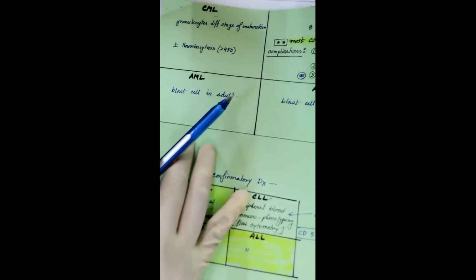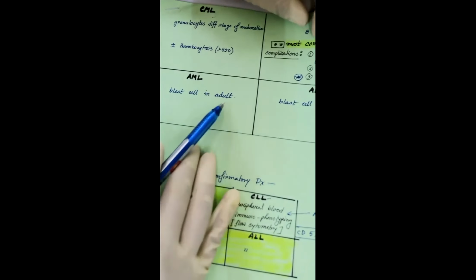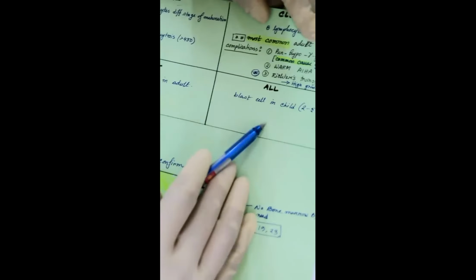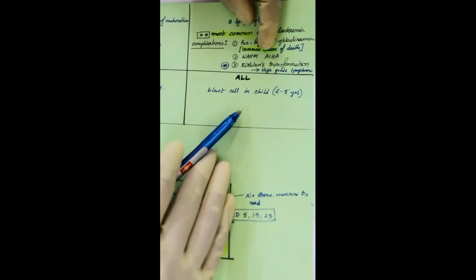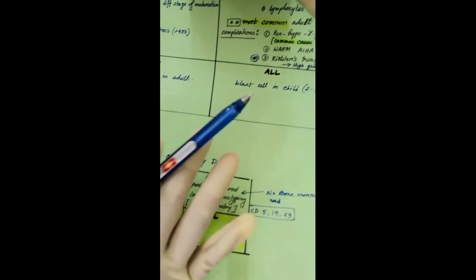If blast cells in an adult, you will think of AML. If blast cells in a child, usually 2 to 5 years, then you will think of ALL. These two are about the blast cell, myeloblast. That's how you can easily diagnose them.